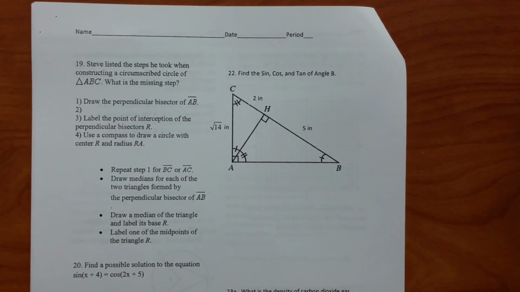This is Geometry 2, Semester 2, Final Exam Review, starting at number 19.